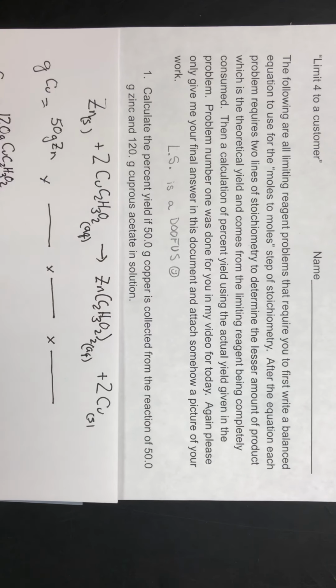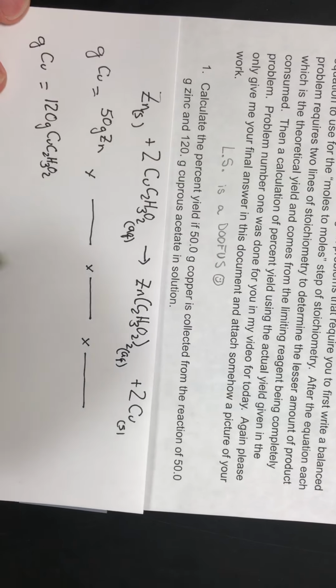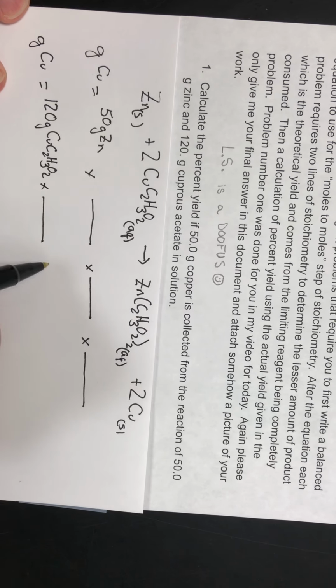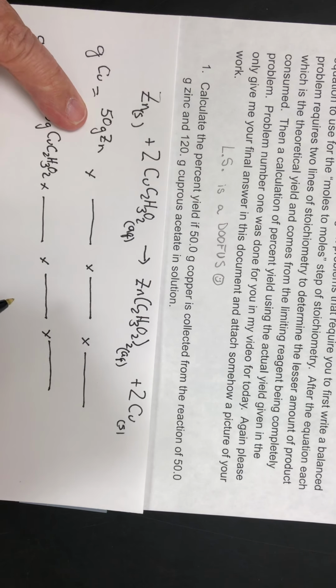I'm sorry, my writing's kind of messy here. All right, I'm going to remove this. All right, this will also be 3 steps.